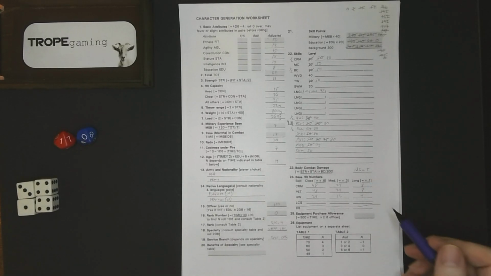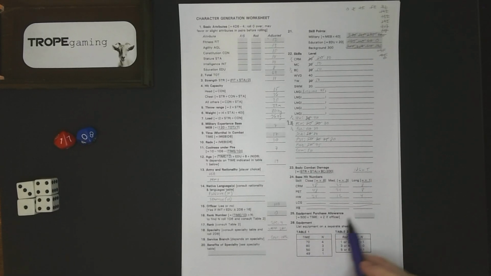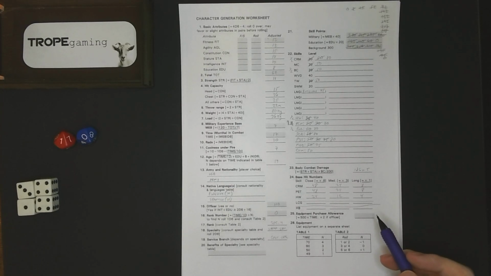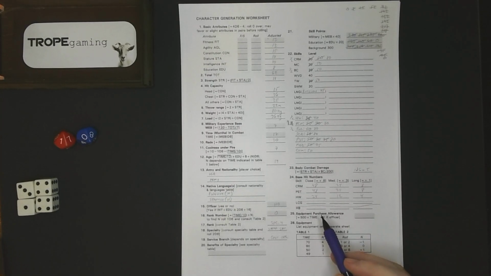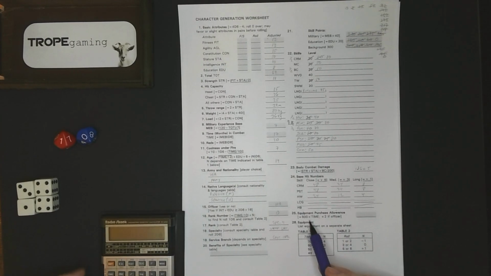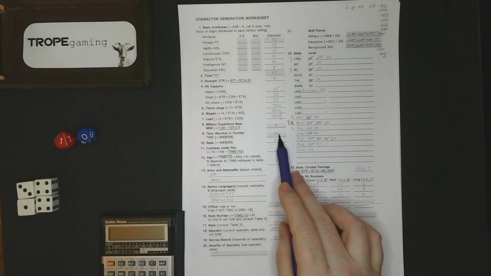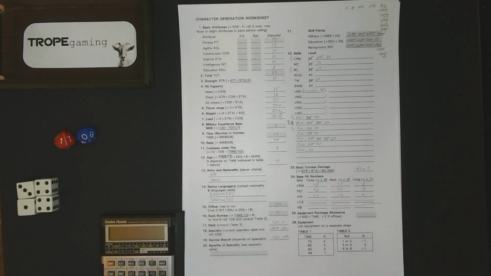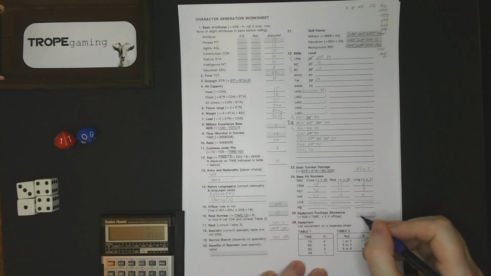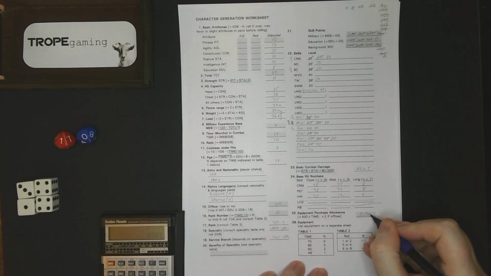And that just leaves our equipment purchase allowance. So we take 500 times our time, which is 17. We have $8,500 worth of equipment to purchase.